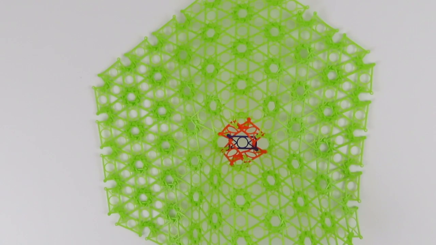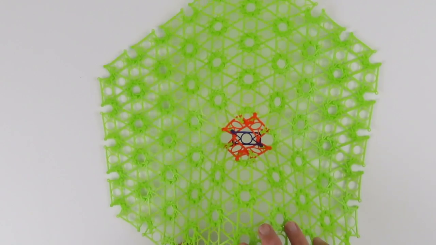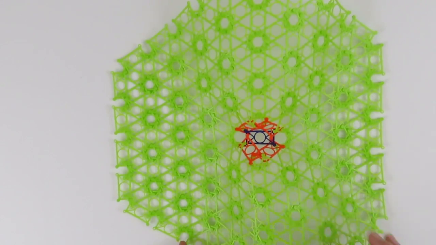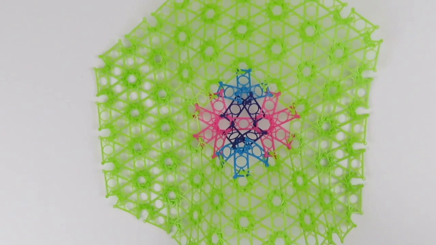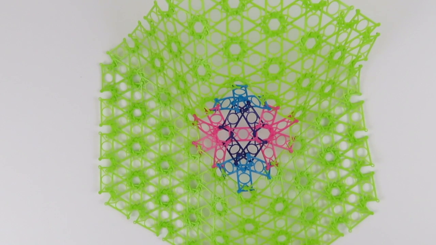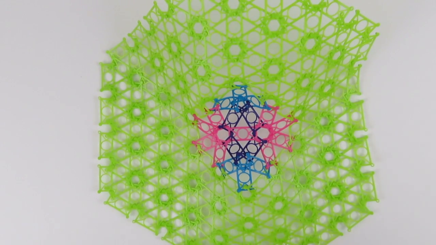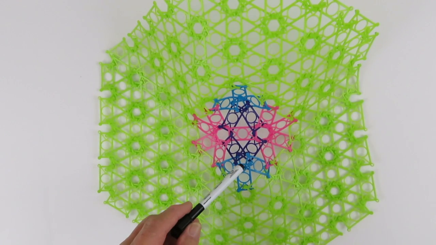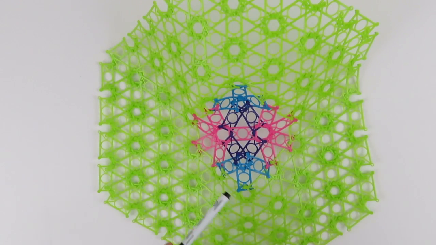Now the edge rotation has been made, and you'll notice, as we saw before, that quite a bit of distortion has been introduced into the ground state. So this is the rotated state, now colored so that the 7-edge nodes are in pink and the 5-edge nodes are in light blue.